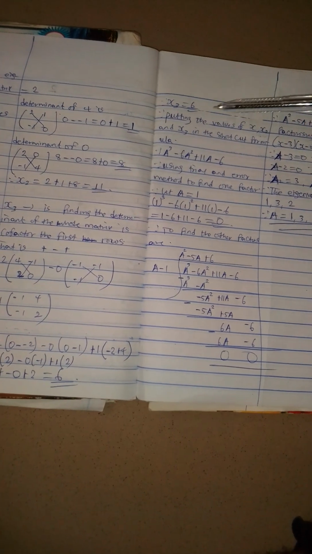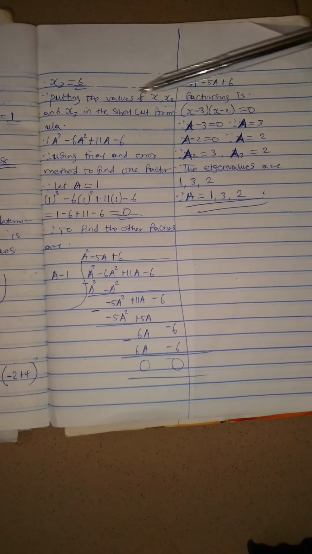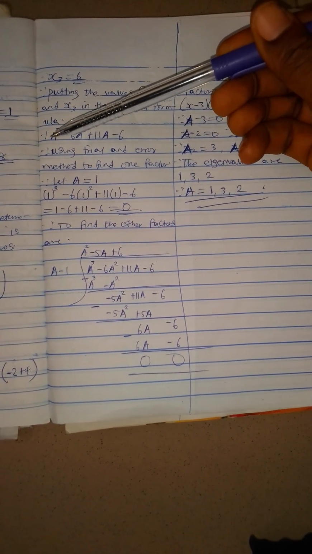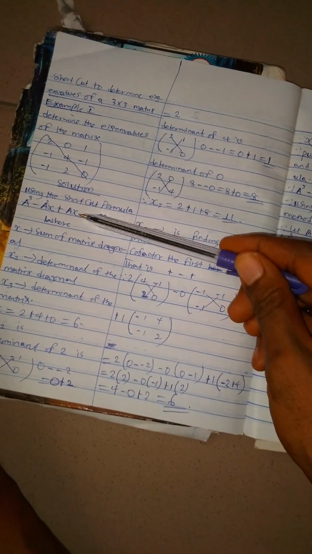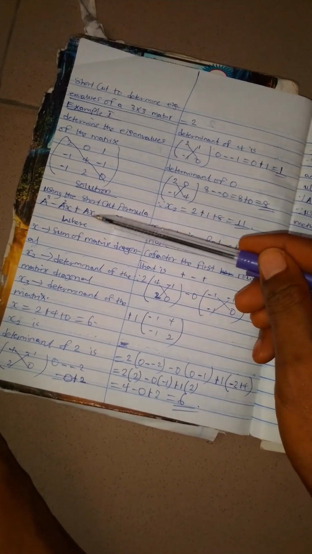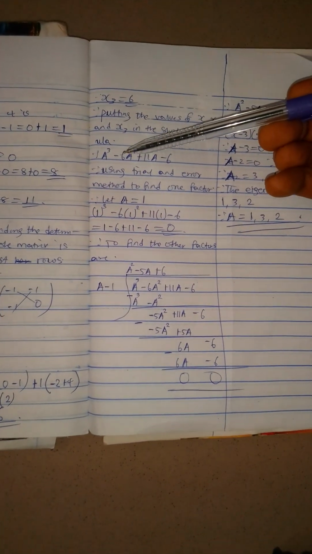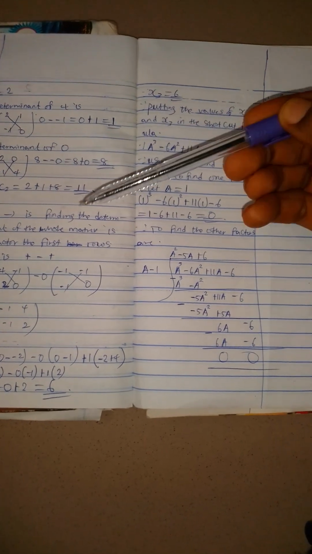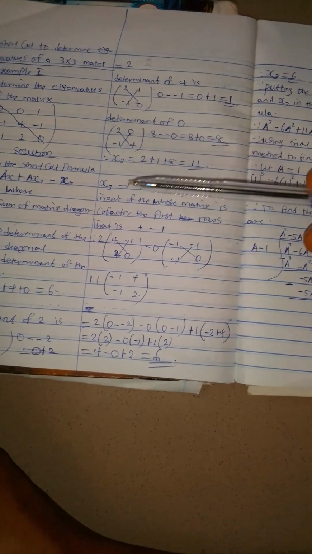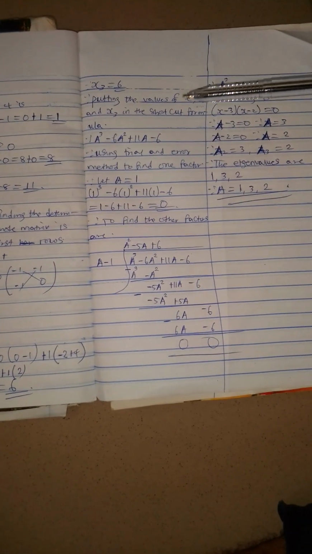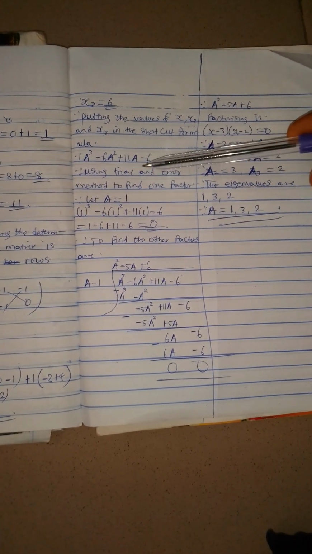Now, since x₃ is equal to 6, putting the values of x₁, x₂ and x₃ in the shortcut formula, meaning put the value of x₁ here, the value of x₂ here, and the value of x₃ here. So where x₁ is equal to 6, the sum of the diagonal, x₂ is equal to 11, and x₃ is equal to 6 as well. When putting it, it becomes a³ - 6a² + 11a - 6.